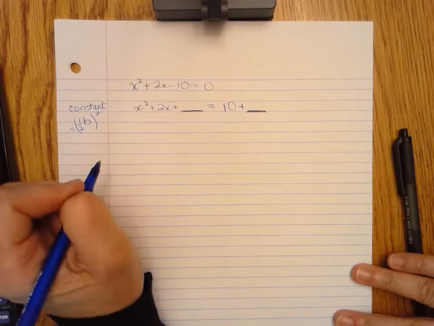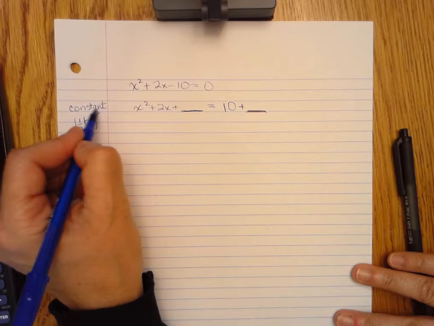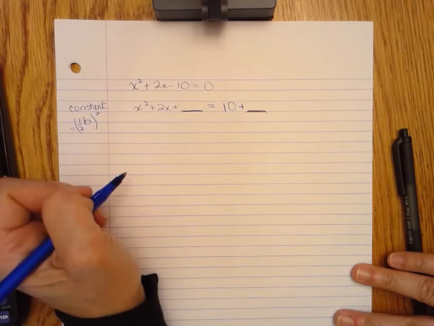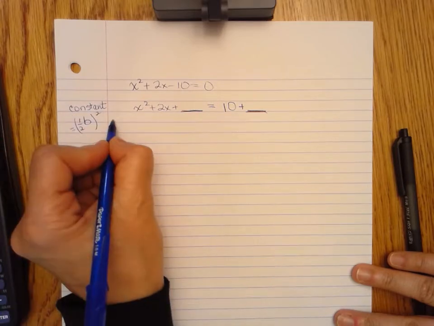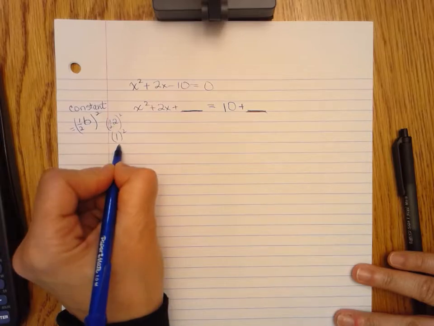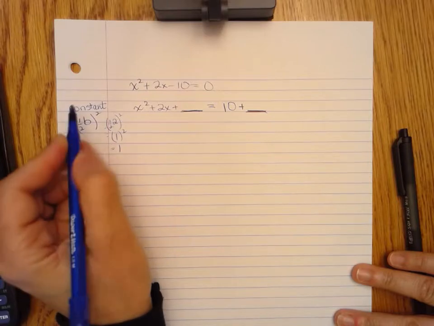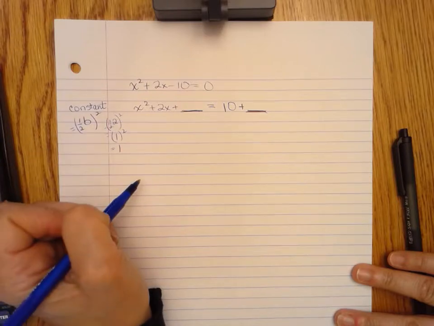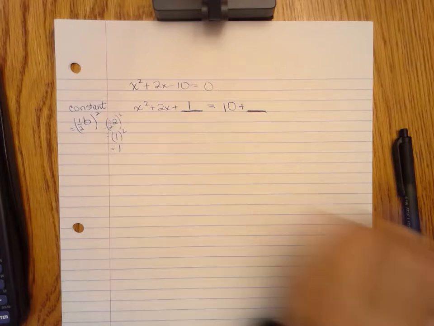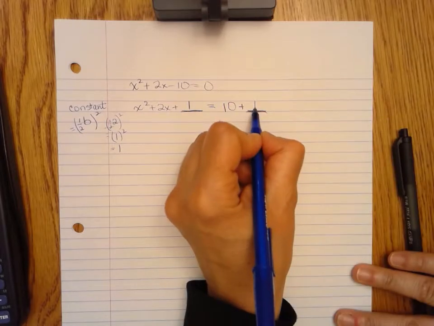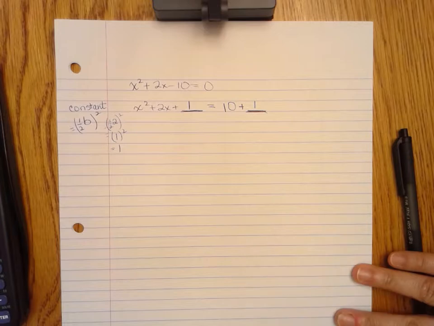Is 1/2 of b squared. 1/2 of b, quantity squared. So this is 2. b is 2. 1/2 of 2. 1/2 of 2 is 1. Don't forget that. So as I run through this, that 1 is kind of important too. I just need to add a 1 here. 1 to the right, 1 to the left, 1 to the right.